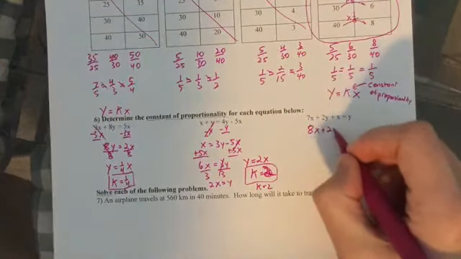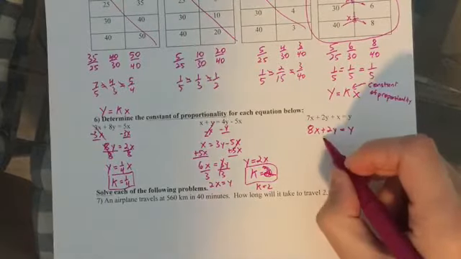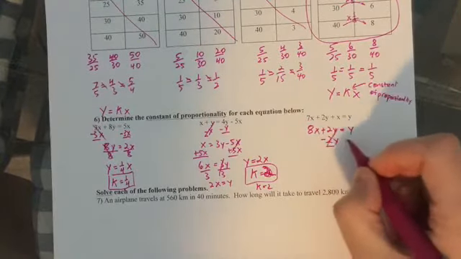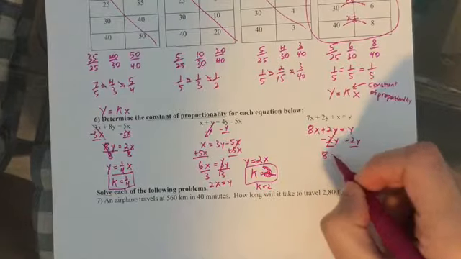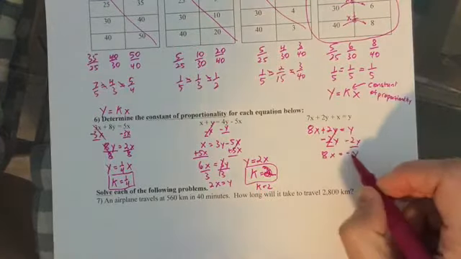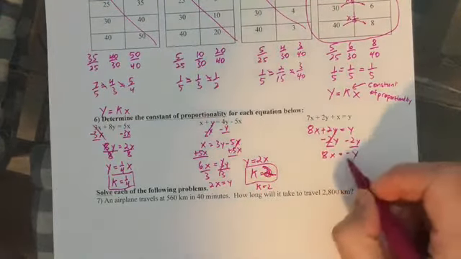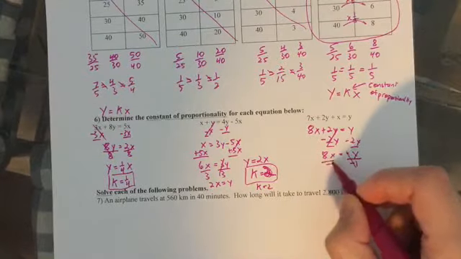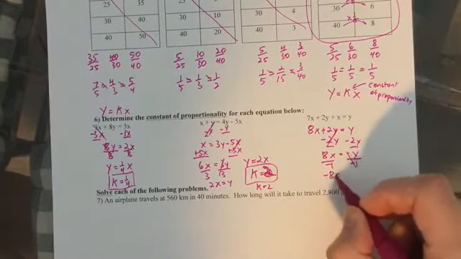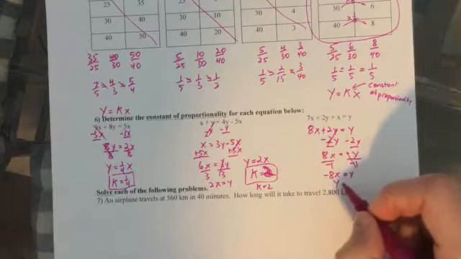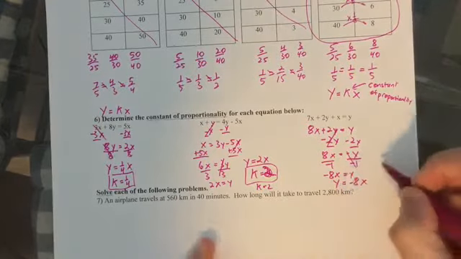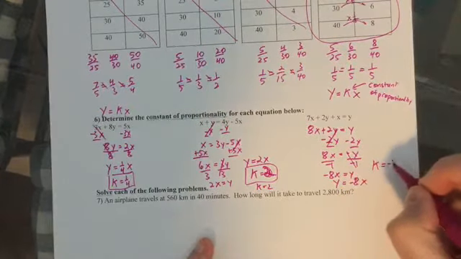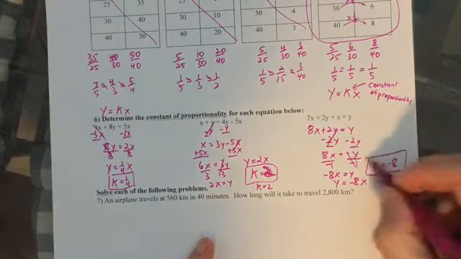8x plus 2y equals y. Maybe I'll subtract 2y from both sides. We get 8x equals negative y. Can't have a negative y, we want just y. Divide both sides by -1, negative 8x equals y. So if y equals negative 8x, that means k equals negative 8. Okay.